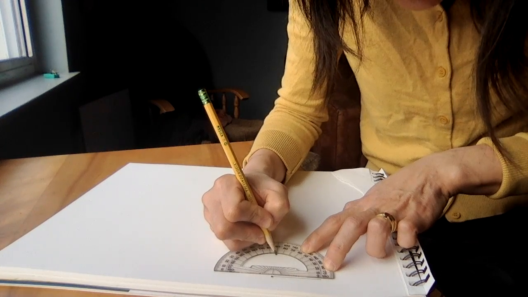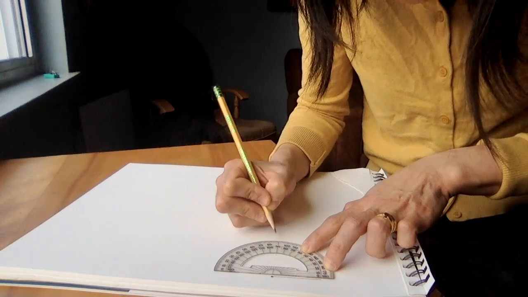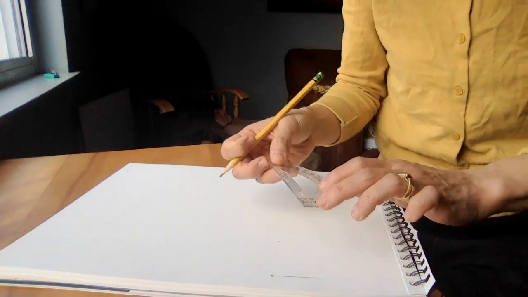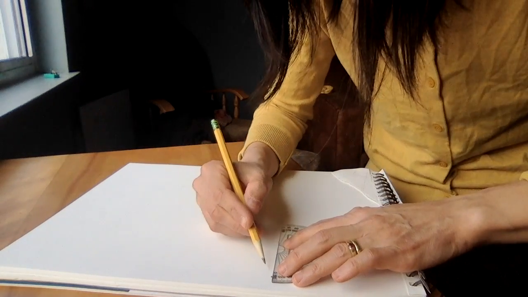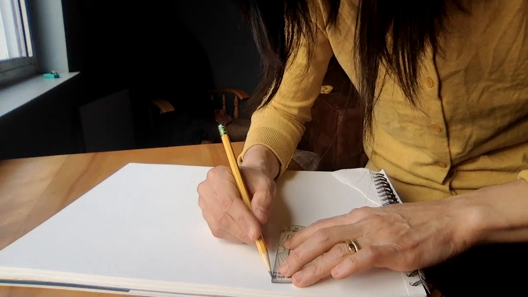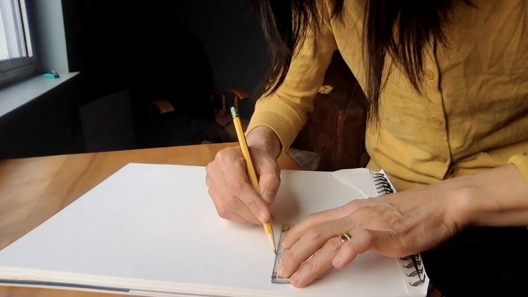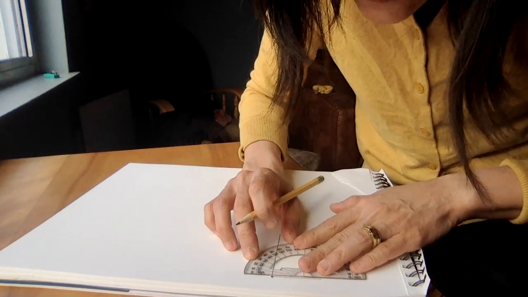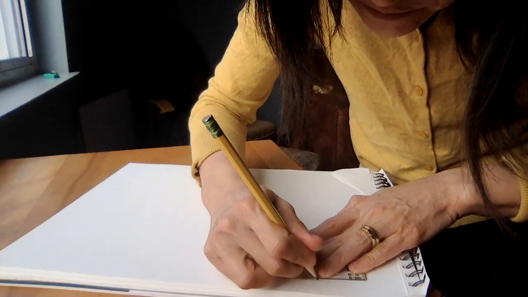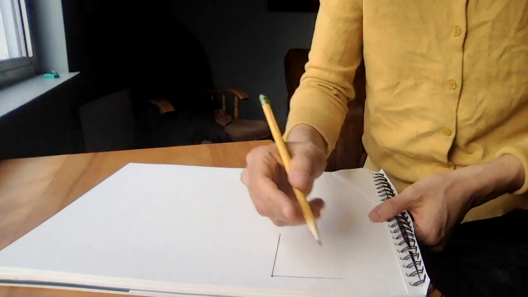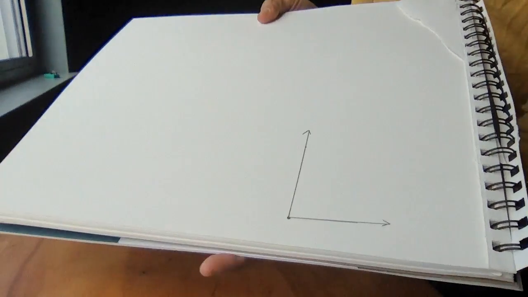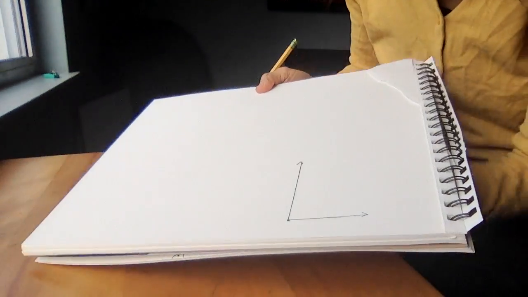And I'm going to actually place a dot right over there below and a dot on the top. And then I'm going to create a line and follow it from the vertex all the way up. And we have just built a 90-degree angle.